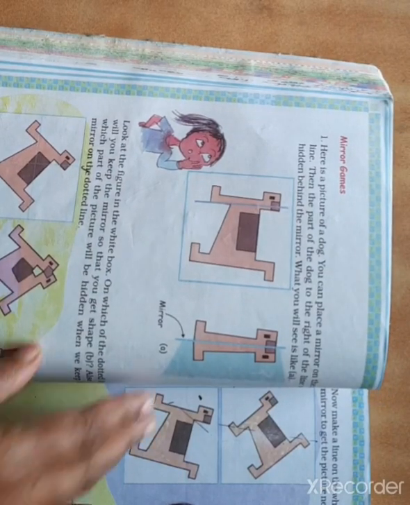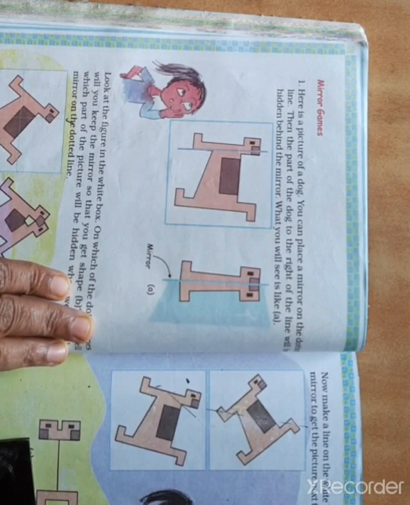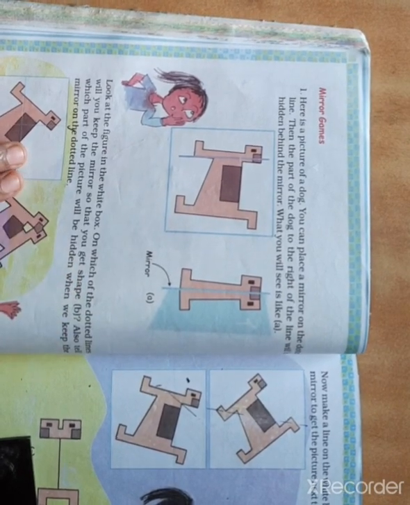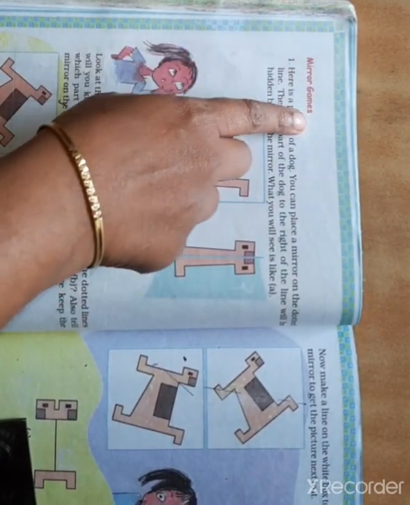Hello dear children, today we will be doing a very interesting activity given in lesson 5. This activity name is Mirror Games.